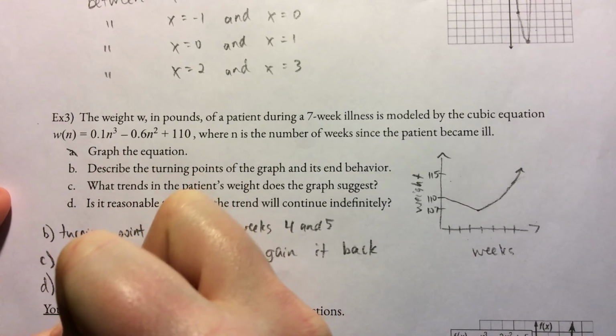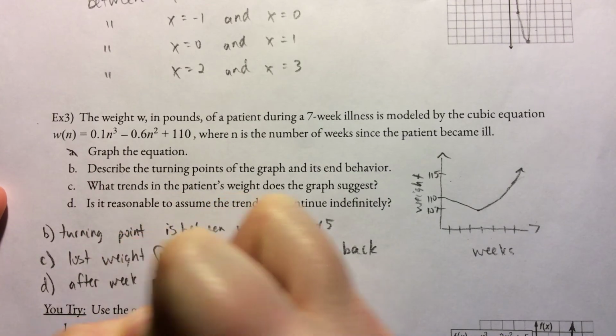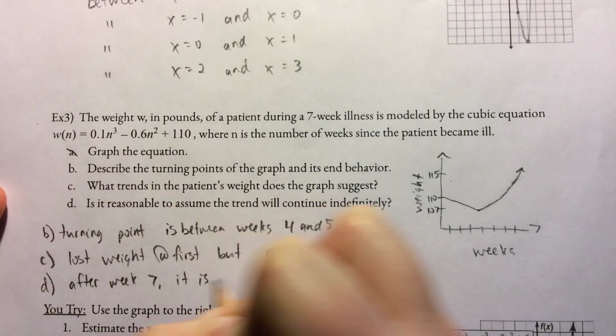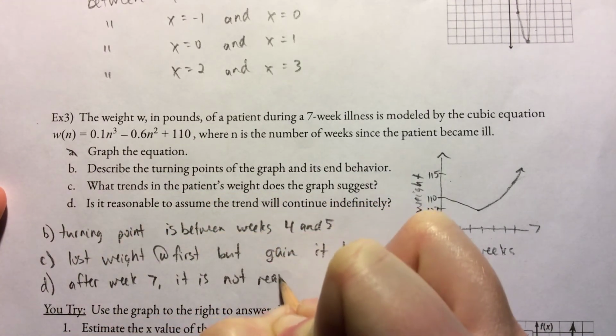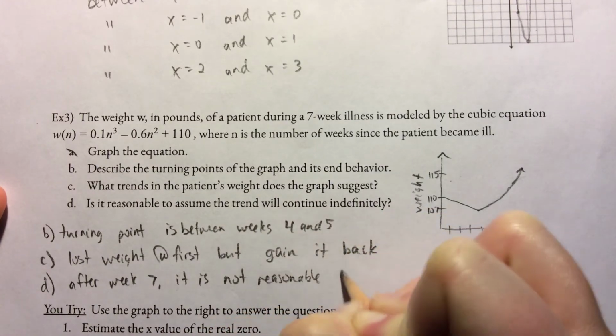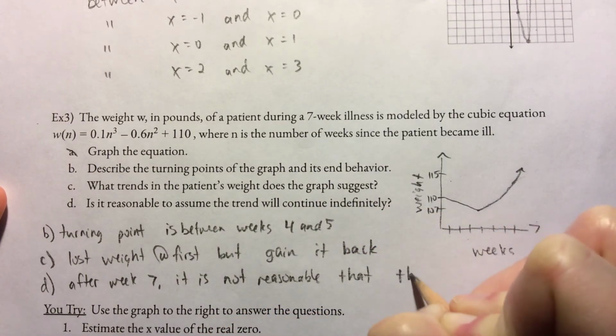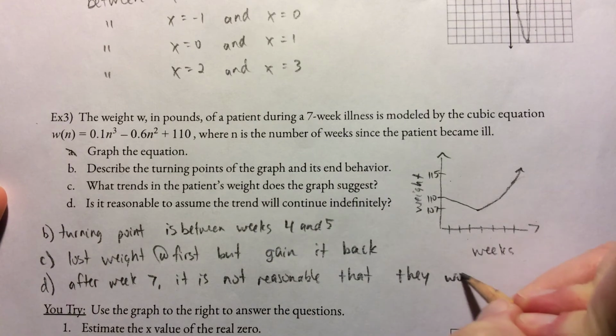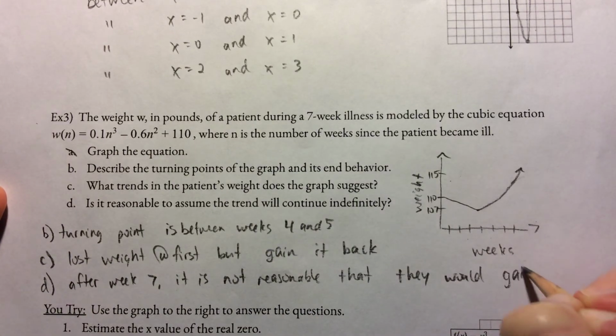So I'm going to say after week 7, it is not reasonable that they would gain weight forever. We hope not, at least.